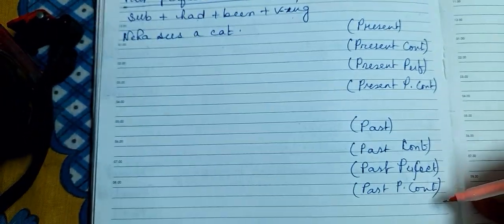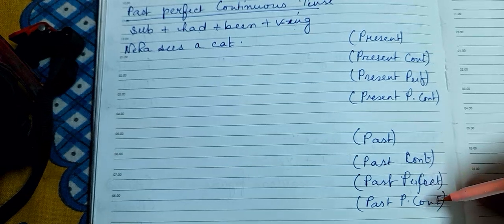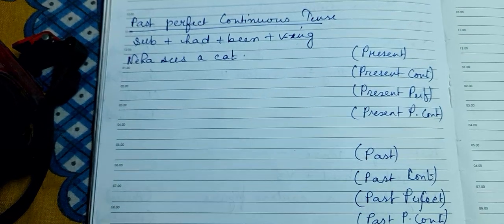This is your homework. All of the forms that you have learned till now, you're going to solve them and then we are going to discuss it in the next video.